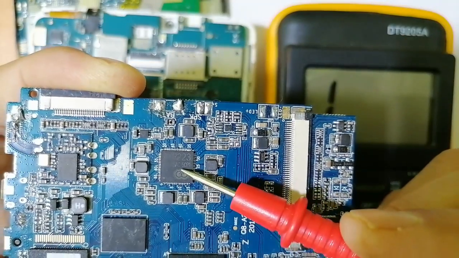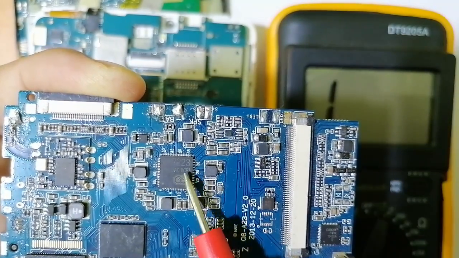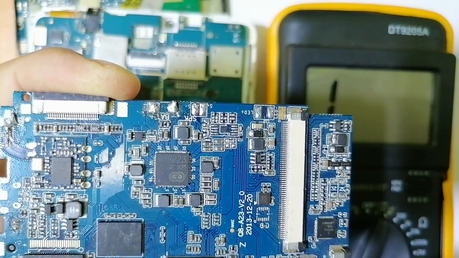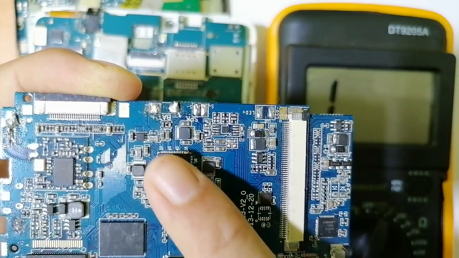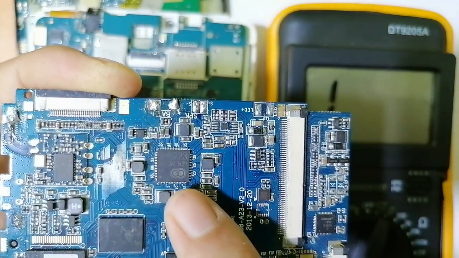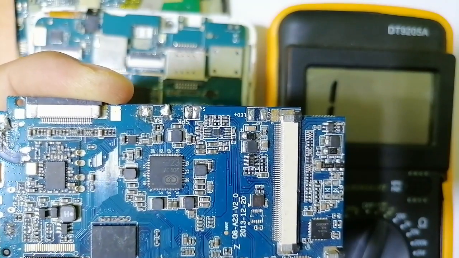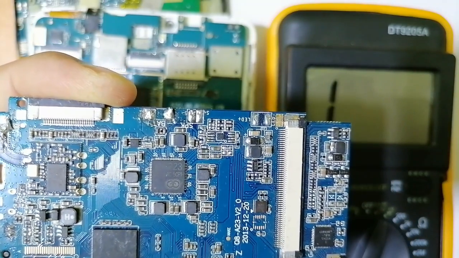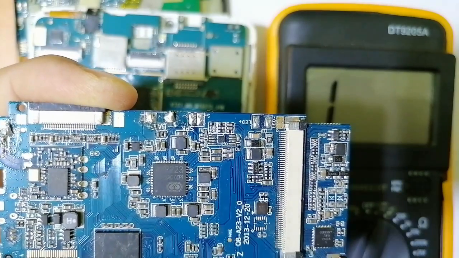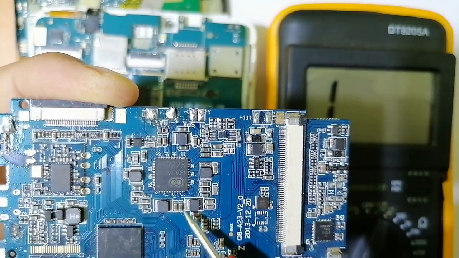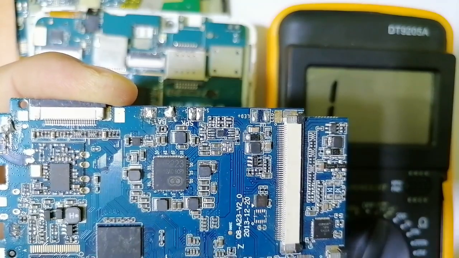In order to test the IC, you have three methods. The first method is you can use your finger and check whether the IC is hot or not. If you find that the IC is very hot, above normal, it means the IC is bad. The second method is checking the ceramic capacitors around the IC.